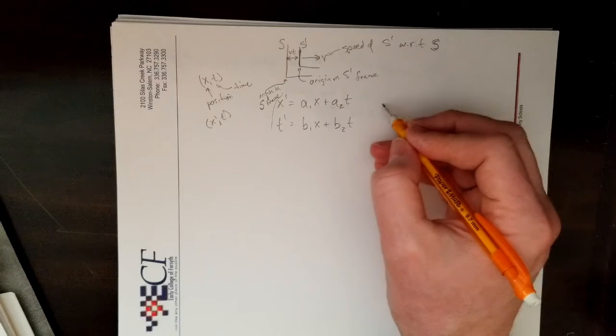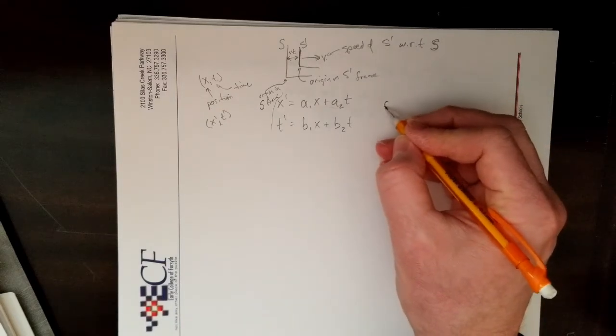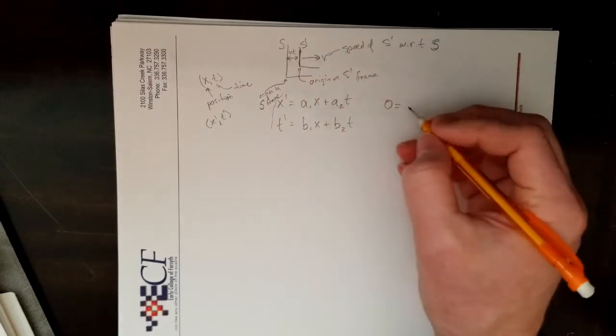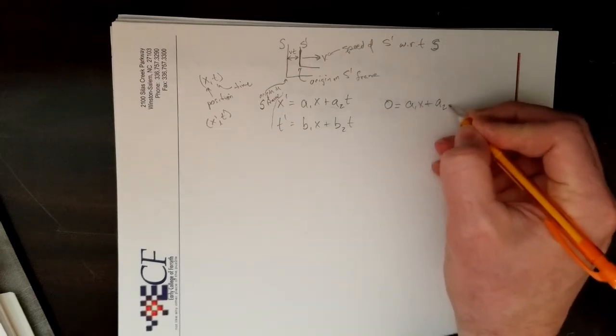So if it's something that's happening at the origin, we have 0. This is in the S prime frame, so the origin is 0 in the S prime frame, which is equal to a1x plus a2t.